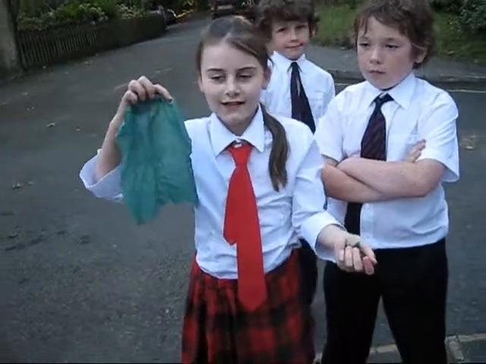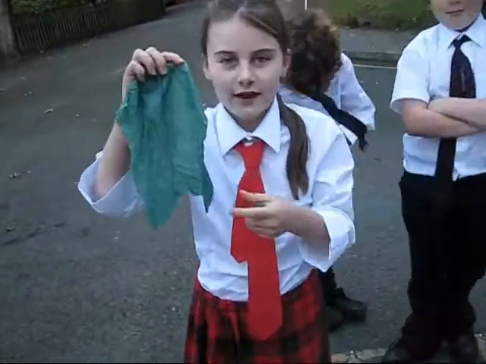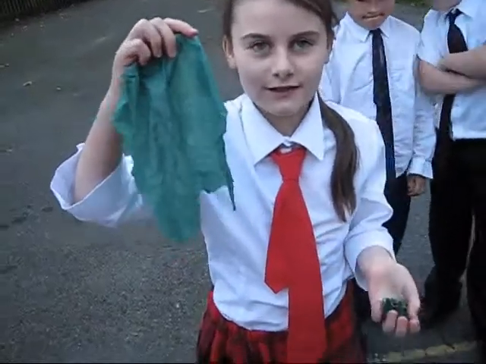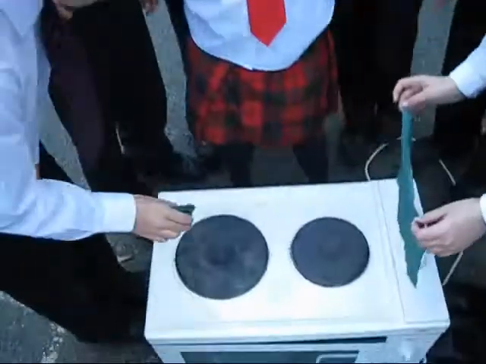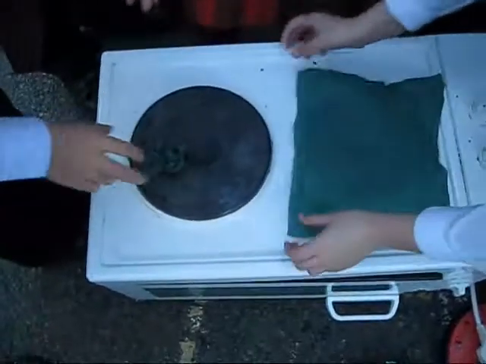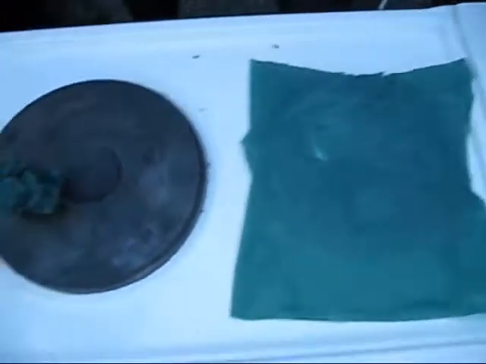Our next investigation is about spreading out the tissue and seeing which evaporates faster. Okay, girls and William, stick them on. That's spread out. That's not. To be a fair test, both of the settings are on number 2. Come on. This one I'm scrunching.